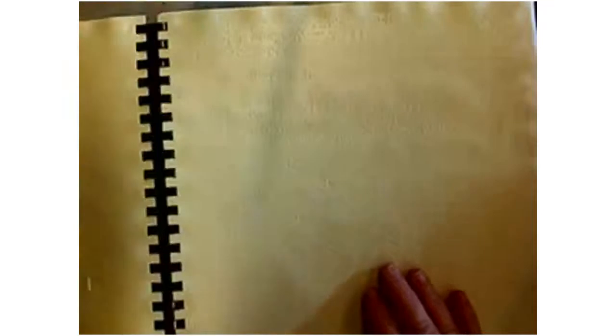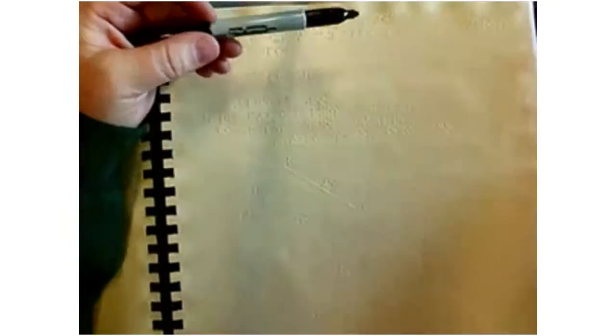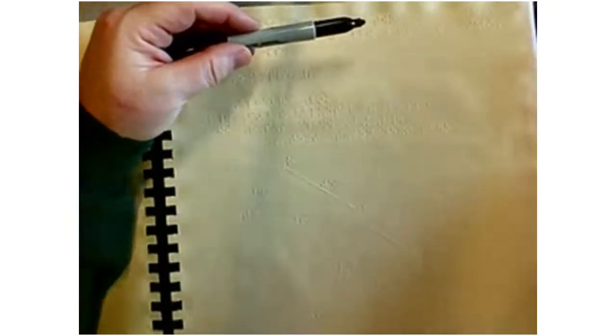So turn the Braille page to 357B. And if we know several measures of two similar figures, we're allowed to find the measure of the missing part. This is where we use our solving proportions techniques and our algebra techniques, and we can find missing variables if we're given that they're similar.